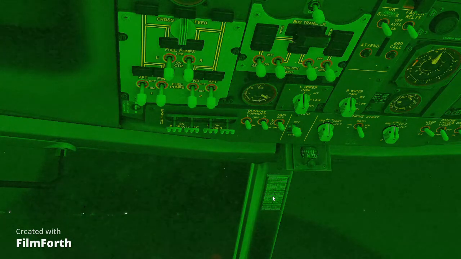So then obviously I've got after takeoff now, which we're not doing because we're not in the air.